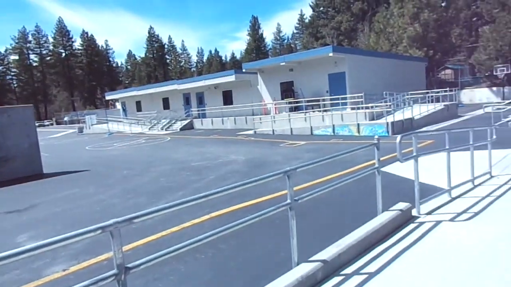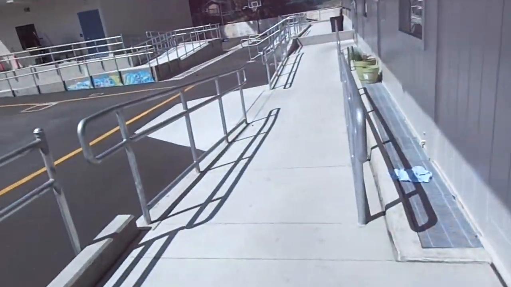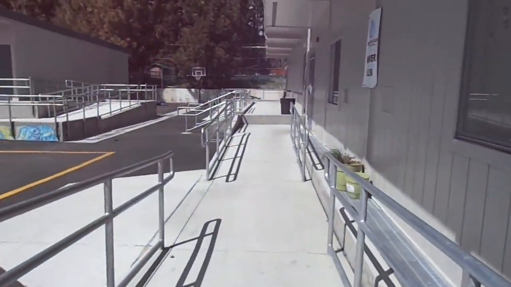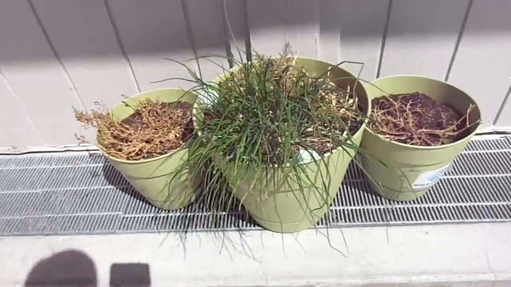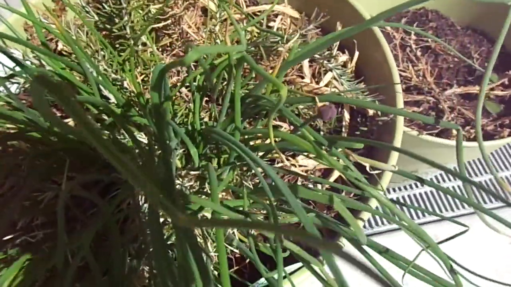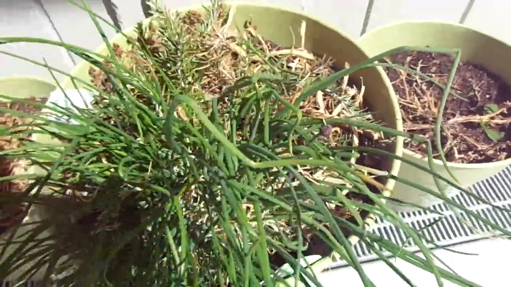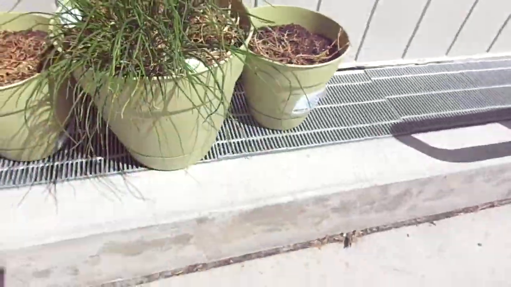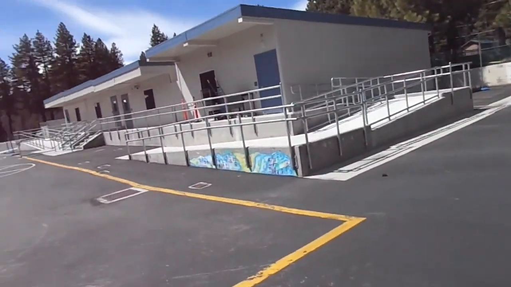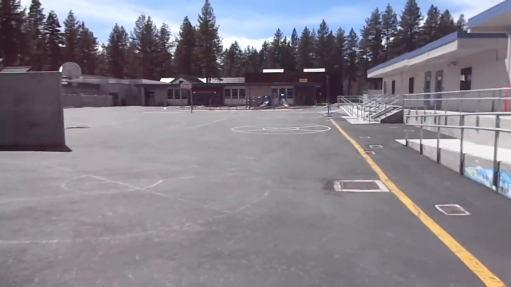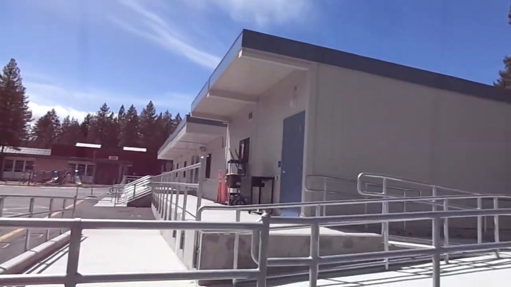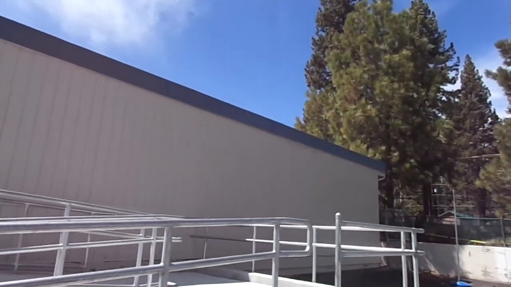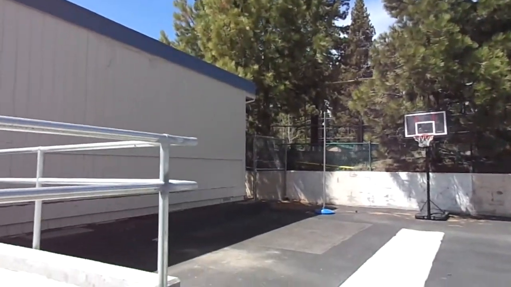Wow, it's so nice out. Let's check it out over here. Oh, Kinder Club's doing well. Oh, look, there's our beautiful plants. And look, it's starting to bloom. Do you see this one? It's starting to bloom. How pretty. See your guys' playground. And the ball wall. Airplane in the sky.